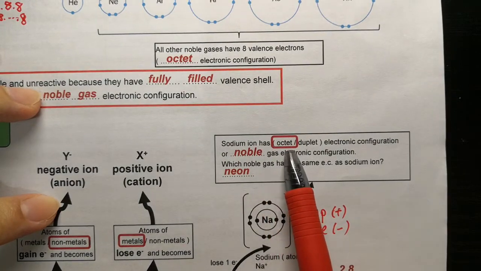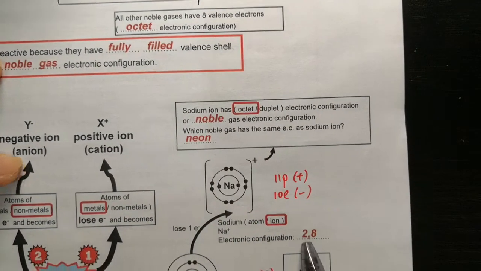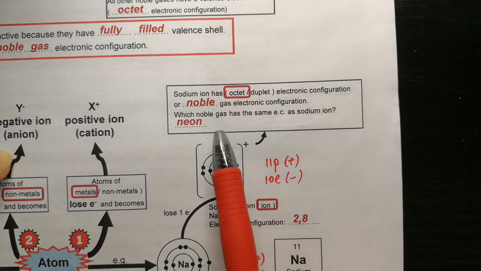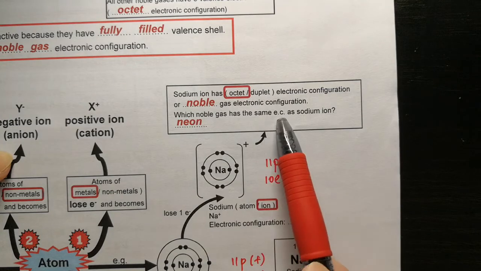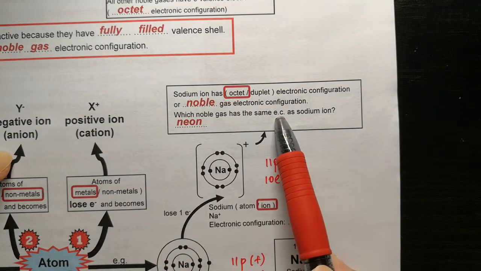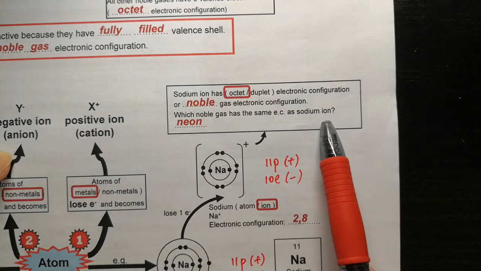So the sodium ion has an octet electronic configuration. This is the sodium ion because the electronic configuration is 2,8, or noble gas electronic configuration. Which noble gas has the same electronic configuration? EC is the short form of electronic configuration. You cannot write this in the exam. Only in the mind map can you write EC. So which noble gas has the same electronic configuration as the sodium ion?